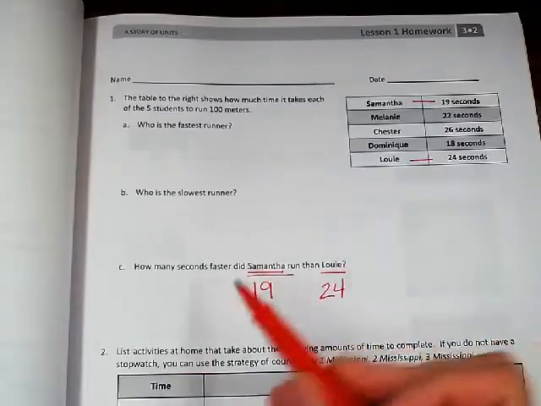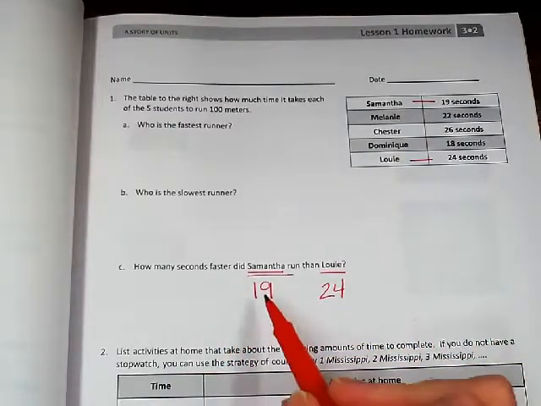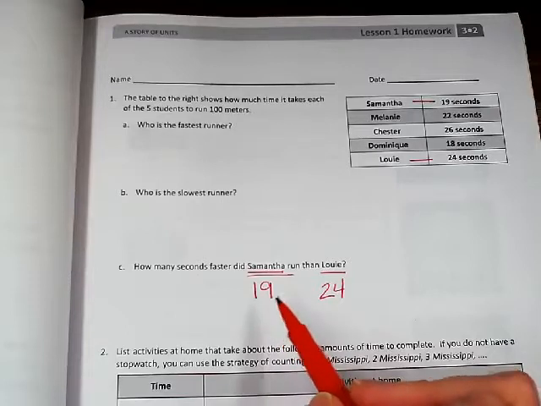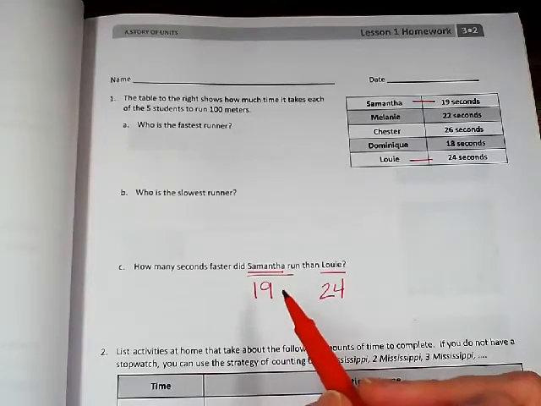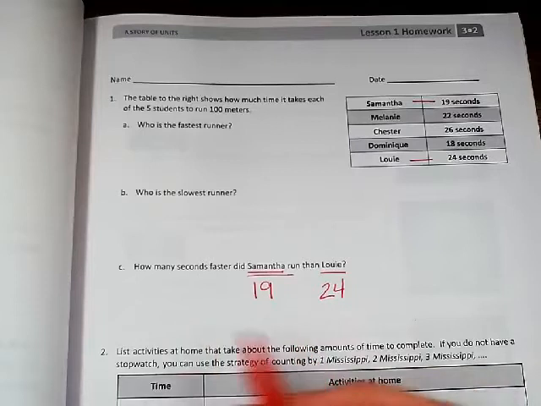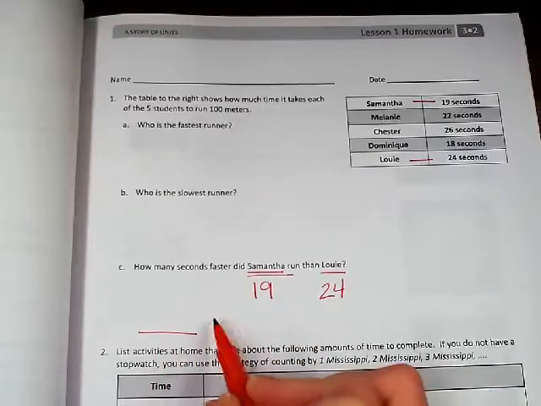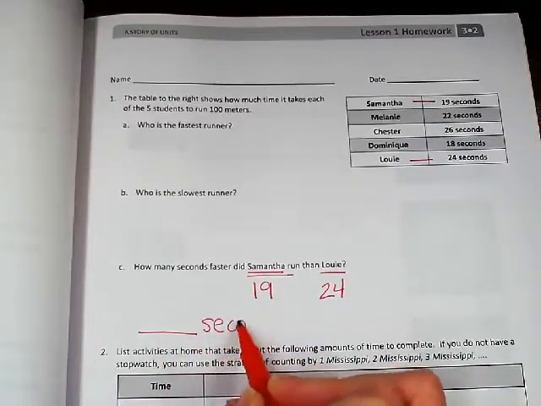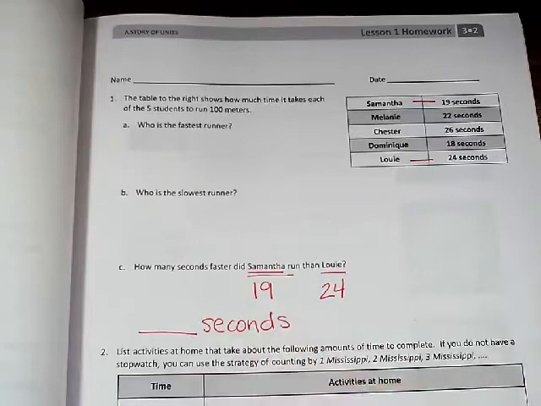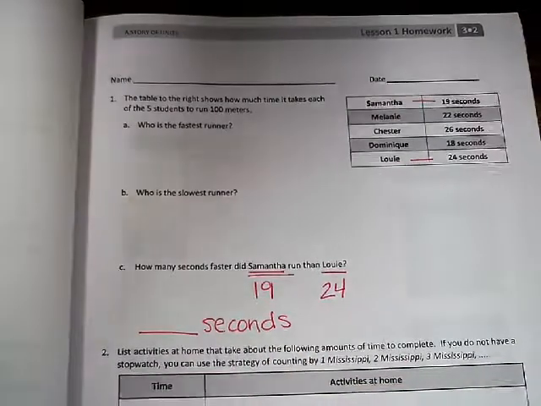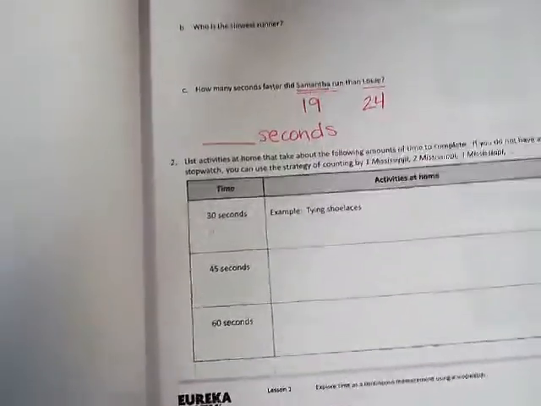How are you going to find how many seconds faster Samantha was than Louis? Samantha ran it in less time. That means she is faster. How many seconds faster was she? So you'll write your answer and you'll label it with seconds because that's our measurement of time. All right, remember to pause the video at any time so you can complete the work.